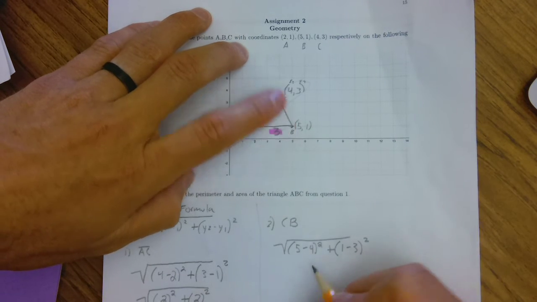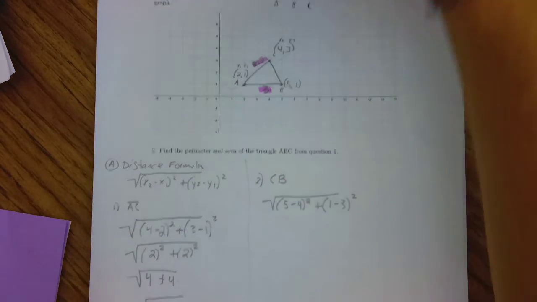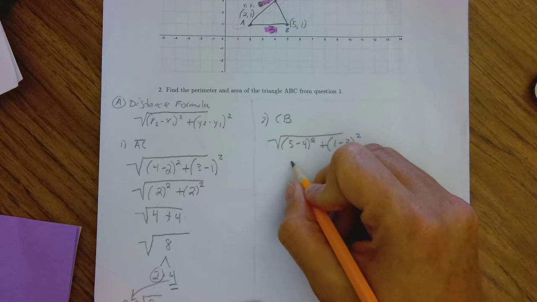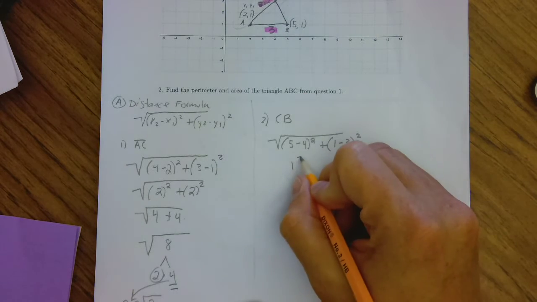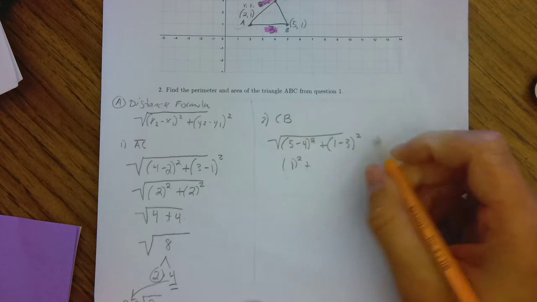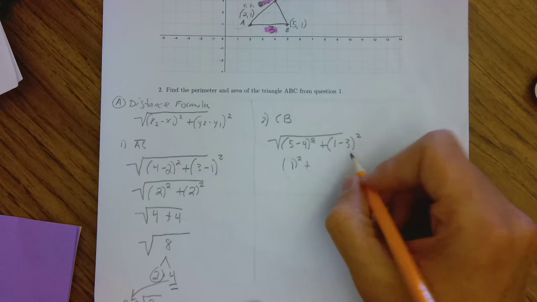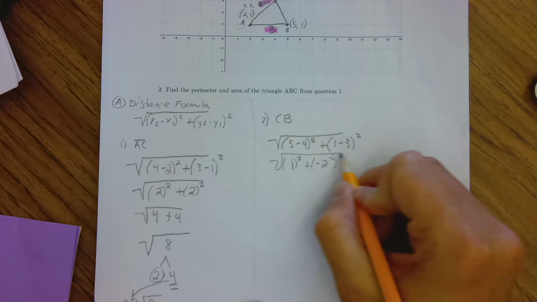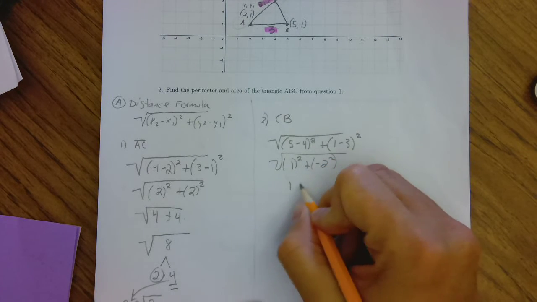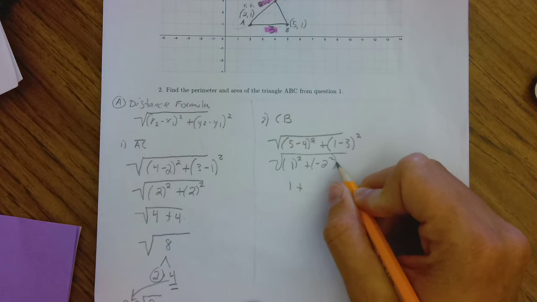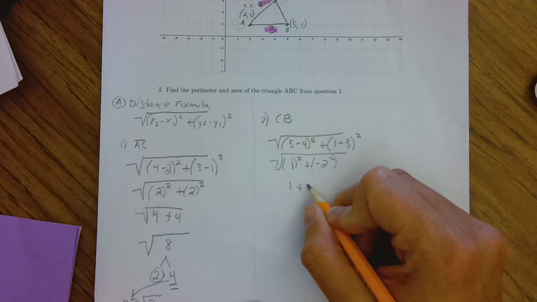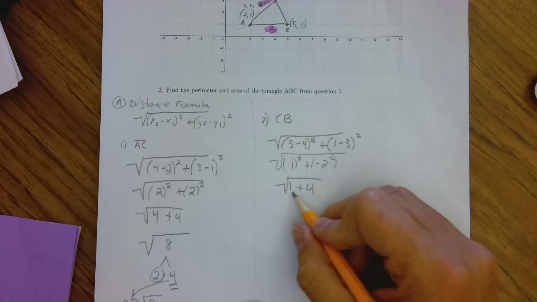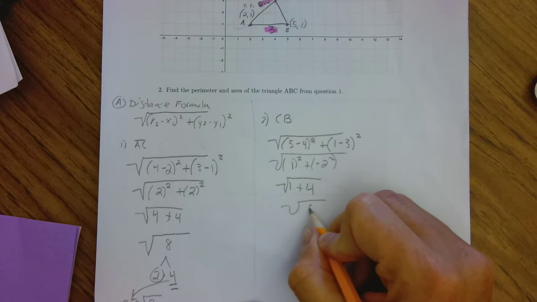Now we just do simple stuff again. 5 minus 4 is 1 squared, plus 1 minus 3 is negative 2 squared. And we solve that. 1 times 1 is 1, plus negative 2 times negative 2 is positive 4. So we square root that. 1 plus 4 is square root 5.